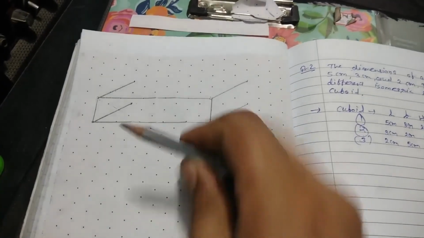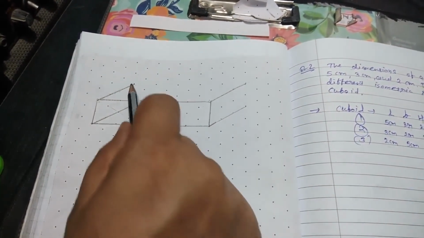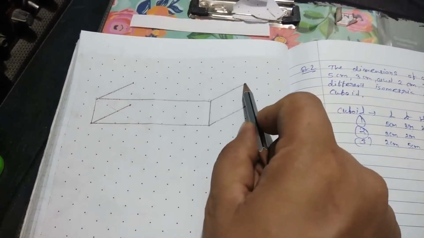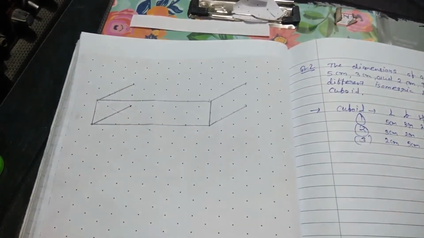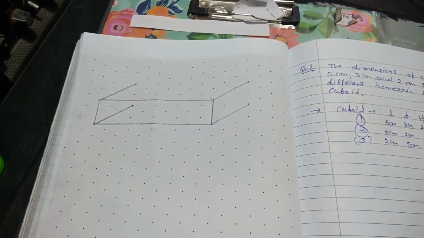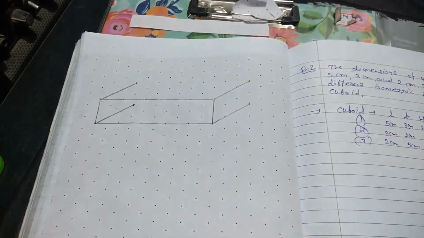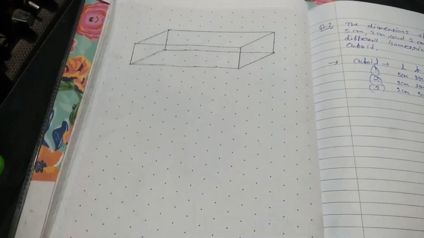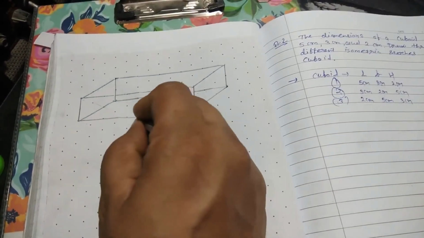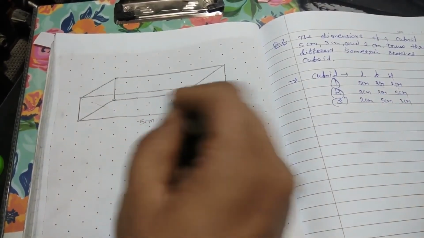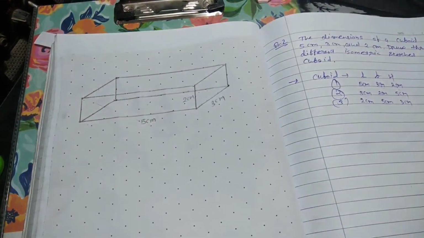Okay, done. Now we have to connect these end points. That means from here to here one line segment, from here to here one line segment, and likewise for the other two pairs of points. So we will get the opposite face of the front face. So this is our cuboid number 1, having dimensions 5 cm multiplied by 3 cm multiplied by 2 cm.